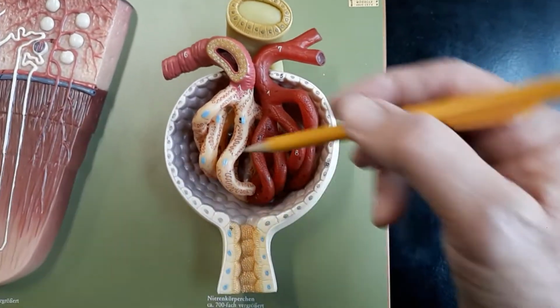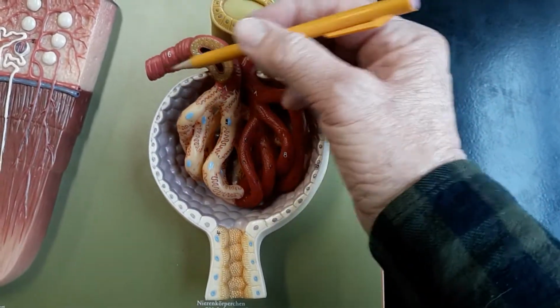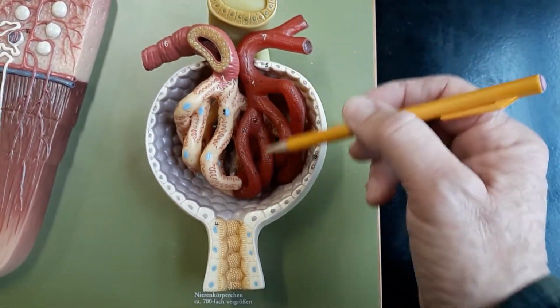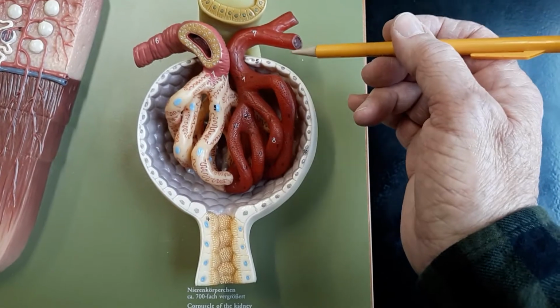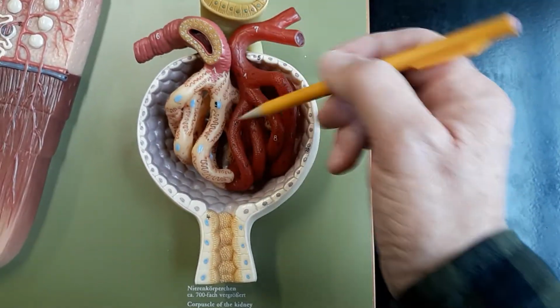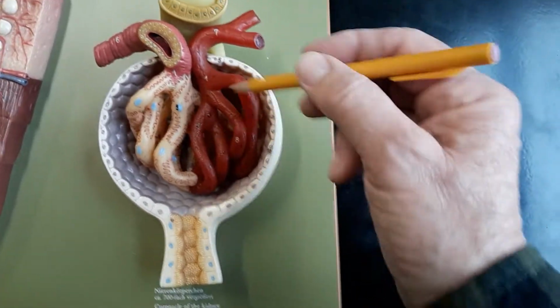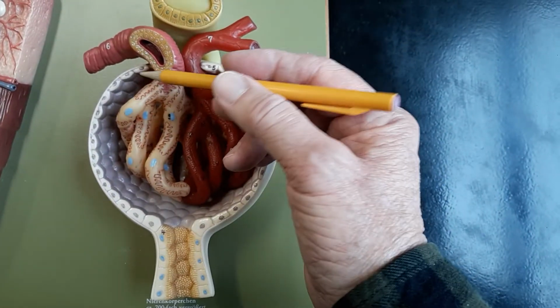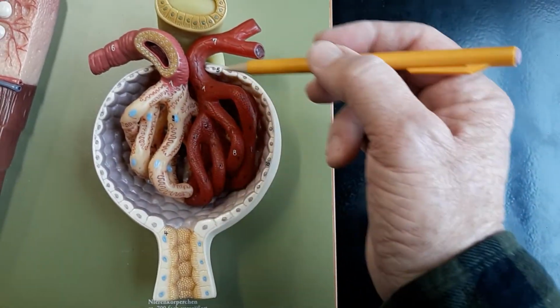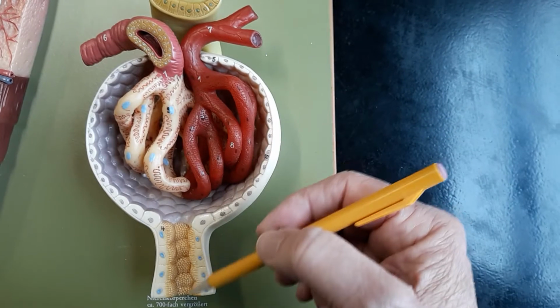This is a detail of the renal corpuscle. So you have the afferent arteriole here, glomerulus, efferent arteriole here. And you can see this is larger than this is, so that creates pressure in here that filters the fluid out. Then you have the glomerular capsule or the Bowman's capsule out here. This is the proximal convoluted tubule.